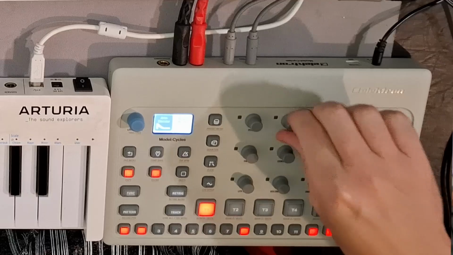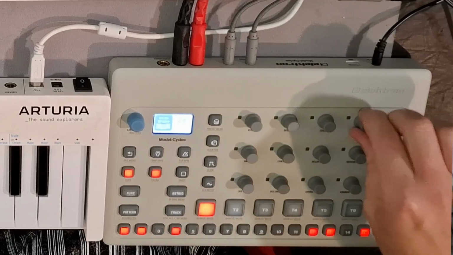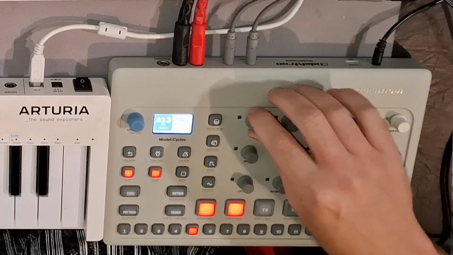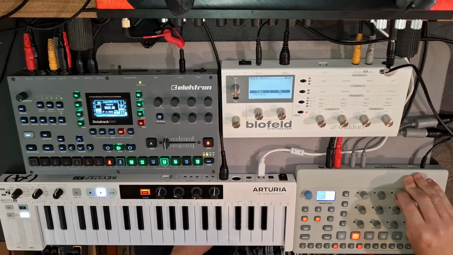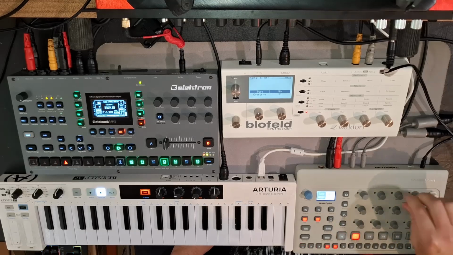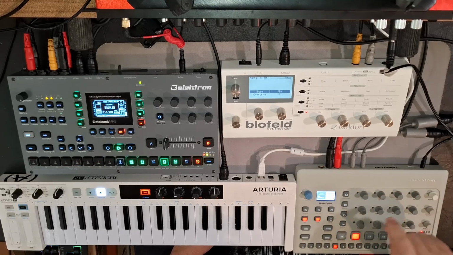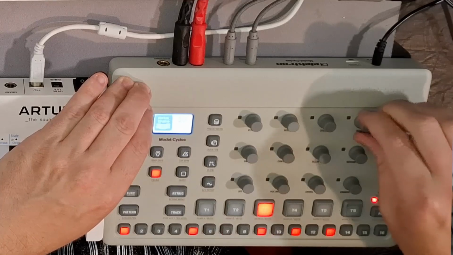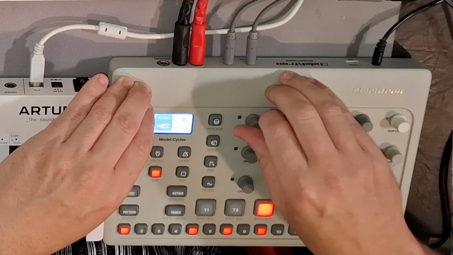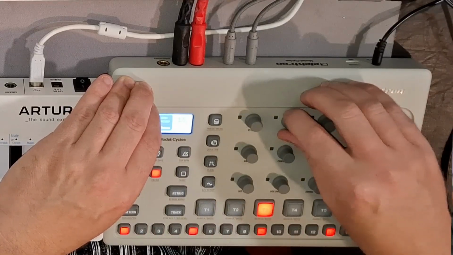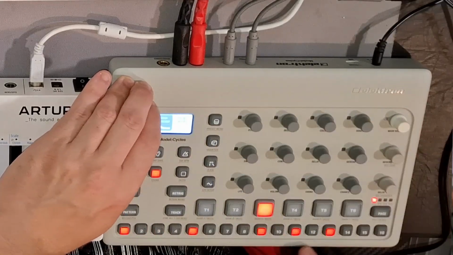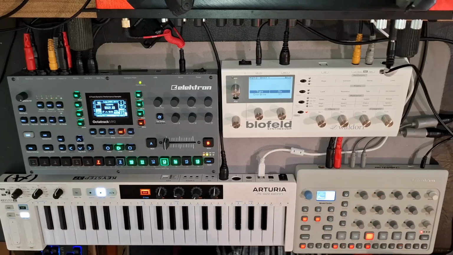Might just play around with some of these sounds a little bit just to get them sounding a bit nicer. Alright, that's a good starting point.